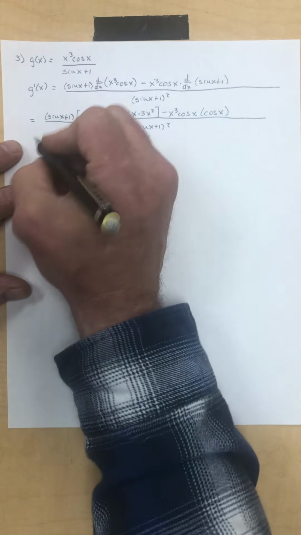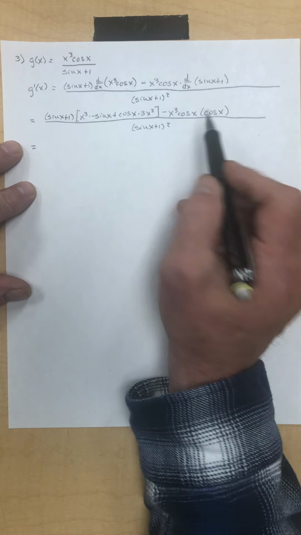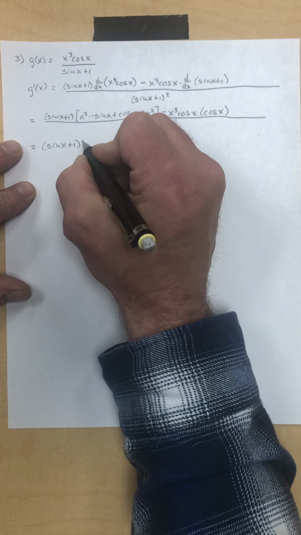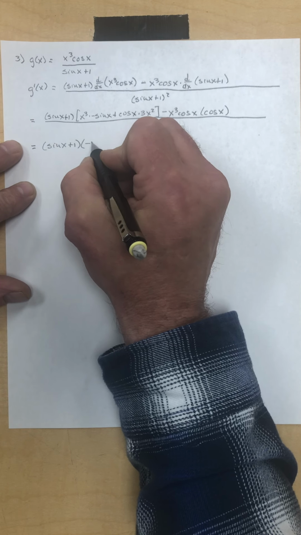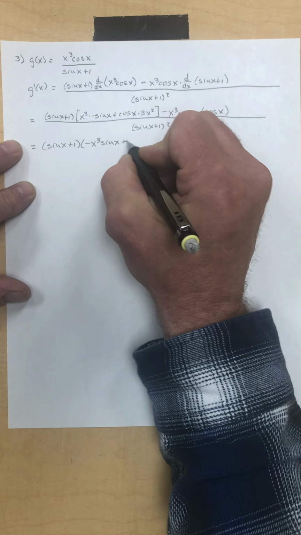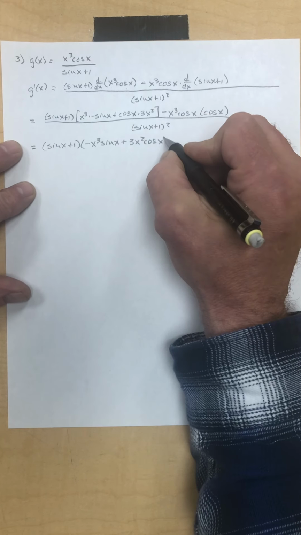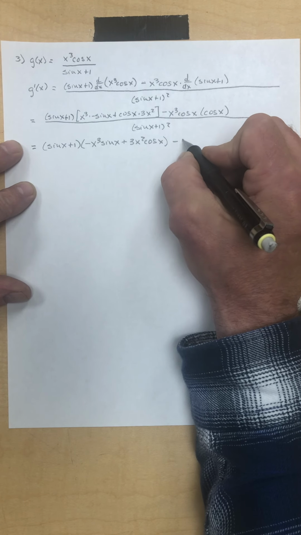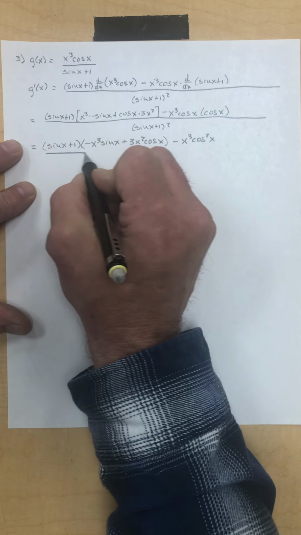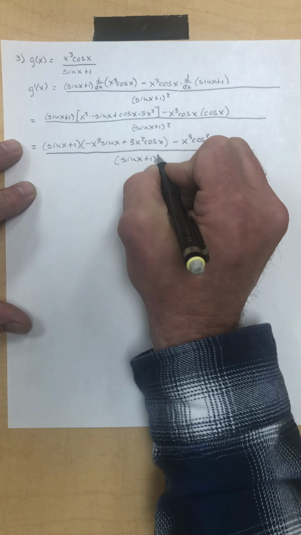It looked like everybody was doing a good job with this. Everybody got to this point and beyond. So I'm just going to clean this up a little bit. I've got this sine of x plus 1, a binomial, and then this one is going to be negative x cubed sine of x, plus 3x squared cosine of x, right there. Minus this one would be x cubed cosine squared of x, like that, all over sine of x plus 1 squared.